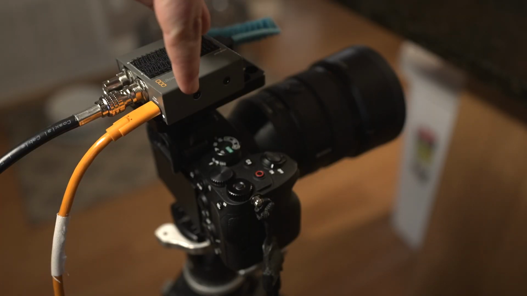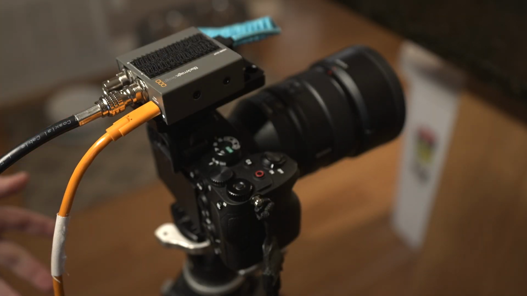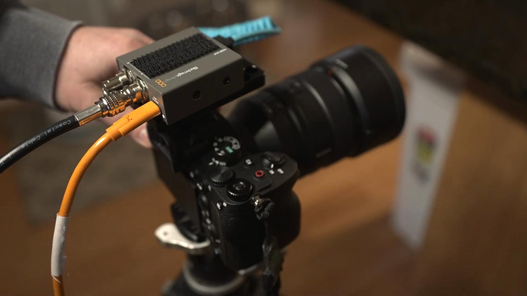So first of all, let's just start with the fact that I'm using an A7 Mark IV, borrowed this from a friend who just got this camera, so also helping them out with some settings here. So let's jump right into it.